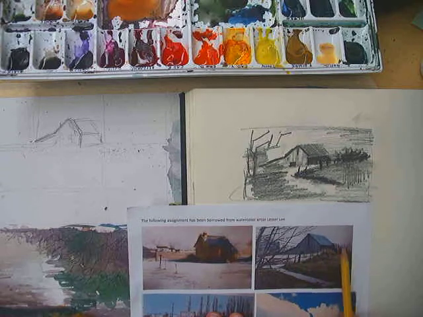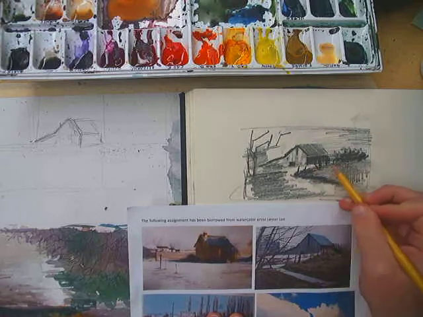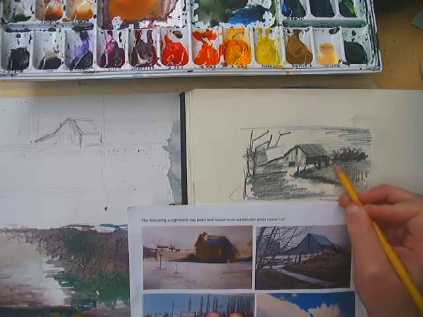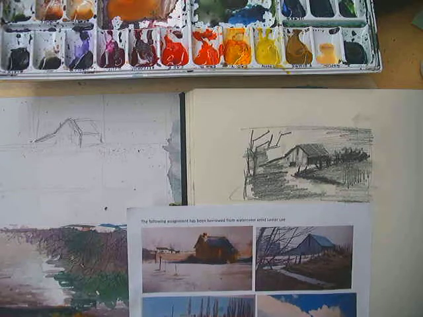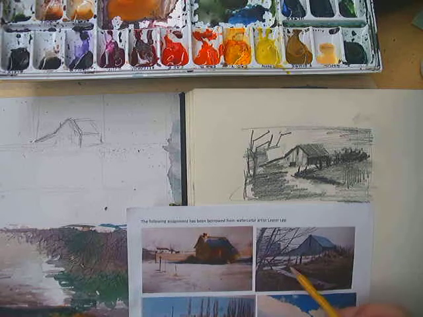I also love this rhythm of the fence posts that are coming to the barn. And I decided to accentuate those fence posts, thinking about the rhythm. So you're not making it consistently the same. Some posts may be thicker, some posts may be thinner, some may be tilted, some straight. Let's see. Other things I was thinking about.